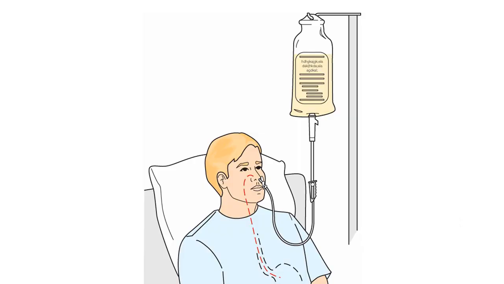As you can see from this first picture on the slide, it's a patient with a nasogastric tube, and as you can see, that tube is down in his stomach, and he's getting some kind of nutrition through a tube feeding, okay, at a particular flow rate.